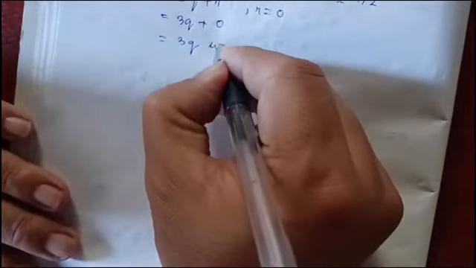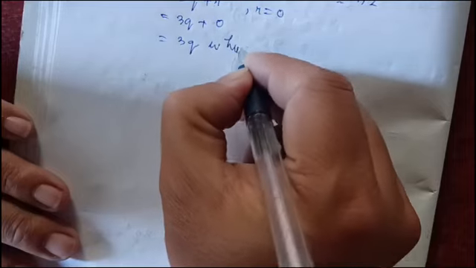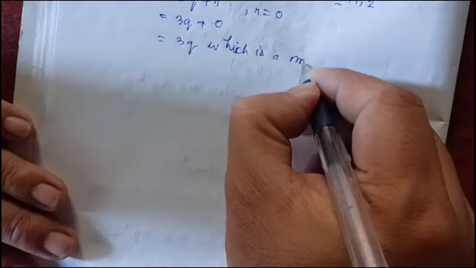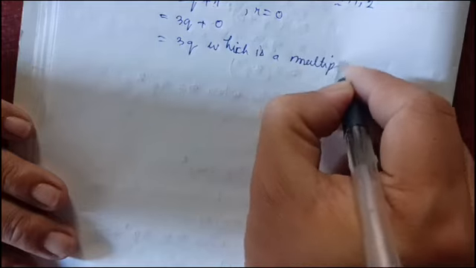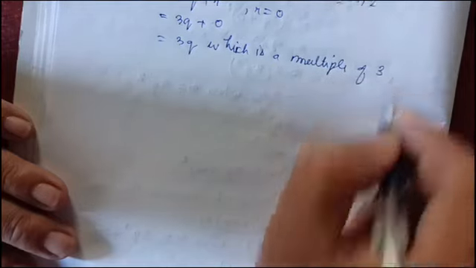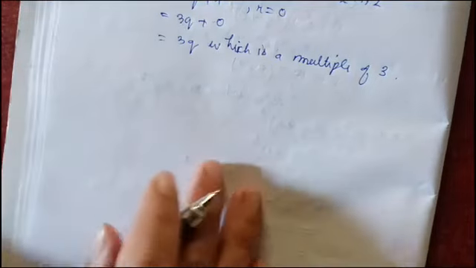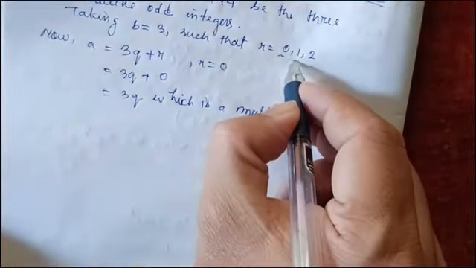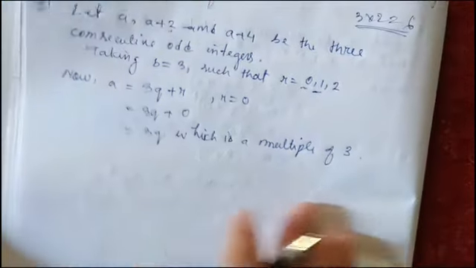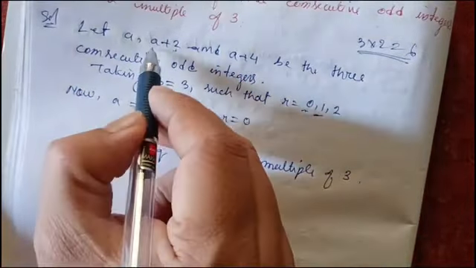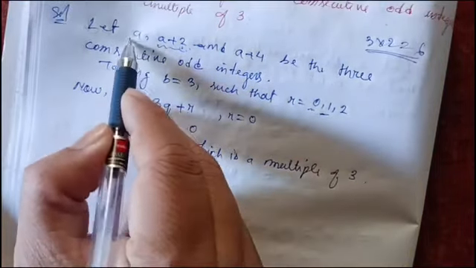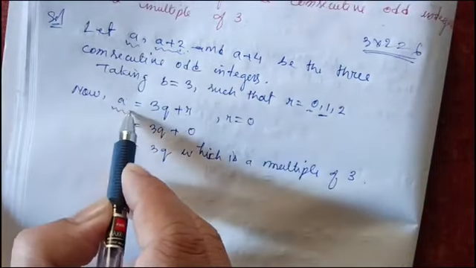So you can write down, which is a multiple of 3. Then next let us try the second one. The first one is a, the second is a plus 2.